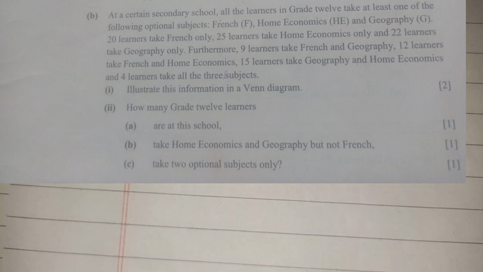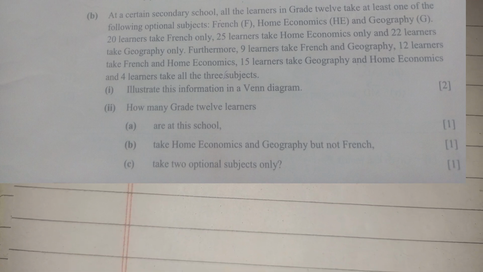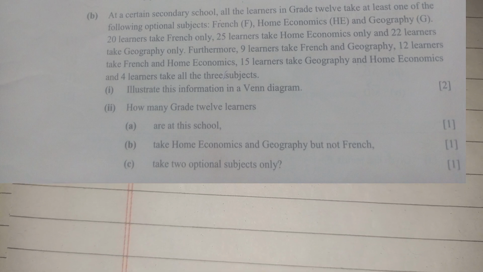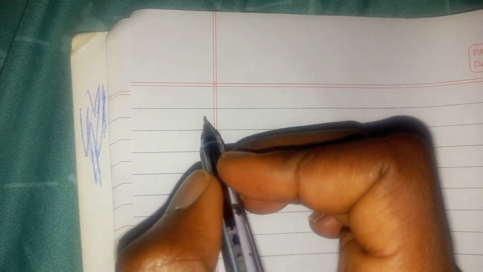Illustrate this information in a Venn diagram. And the questions that follow under that are: how many learners are at the school? How many learners take home economics and geography but not French? And the last one, how many learners take 2 optional subjects only? So we're going to start with first illustrating on a Venn diagram.